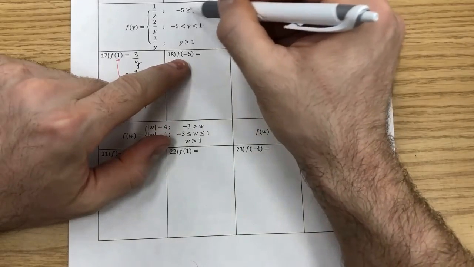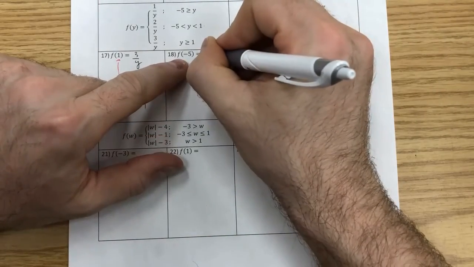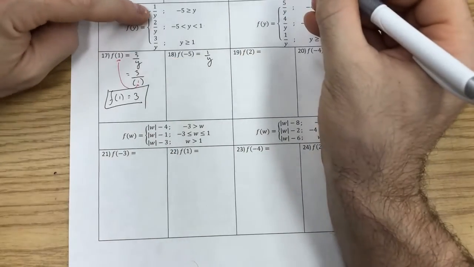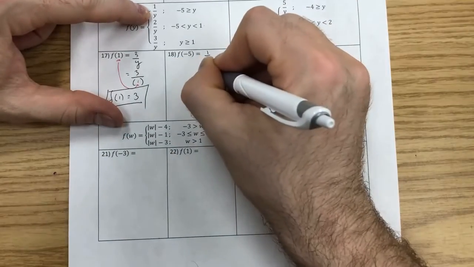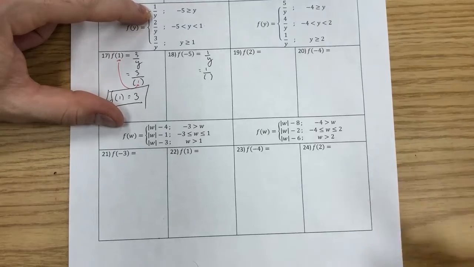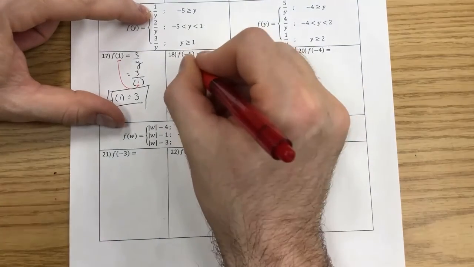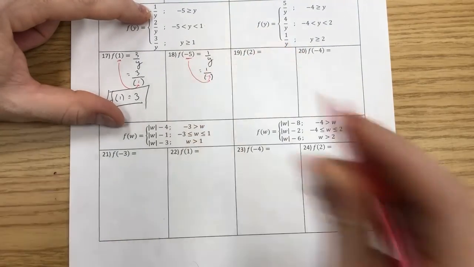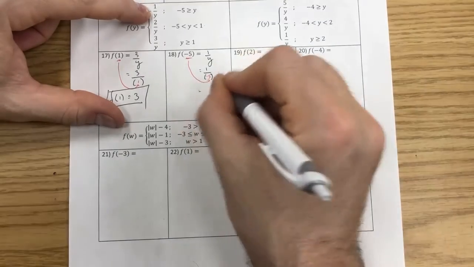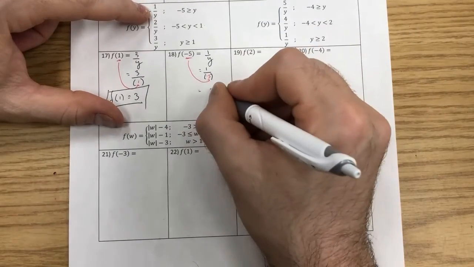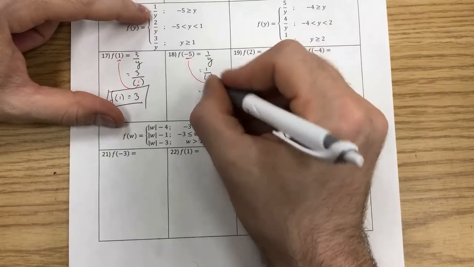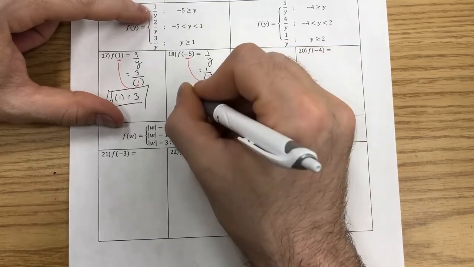The -5 is the included part on this top here, so it's going to be 1 divided by y, the top aspect of the function. So it's 1 divided by that number. The number that I am dividing by is a -5. 1 doesn't divide by -5, so I'm going to go ahead and leave that as a -1/5.